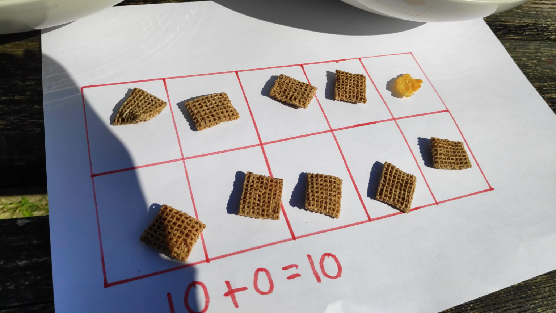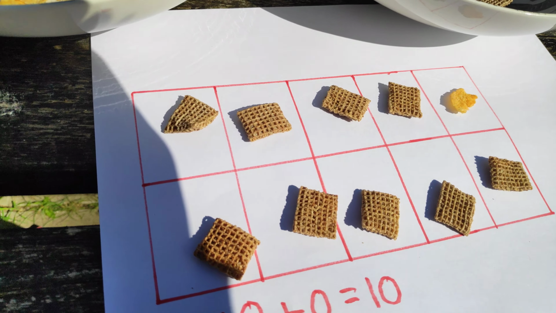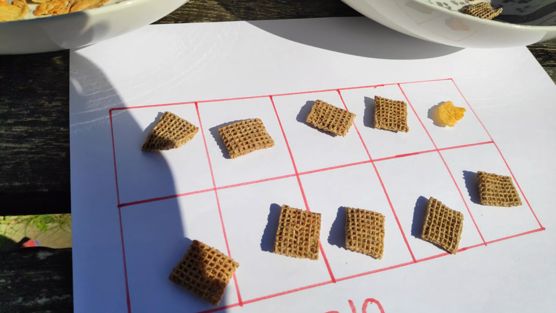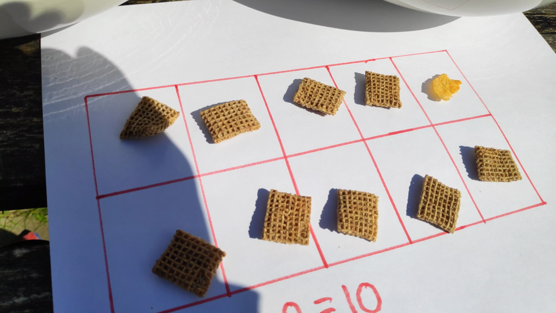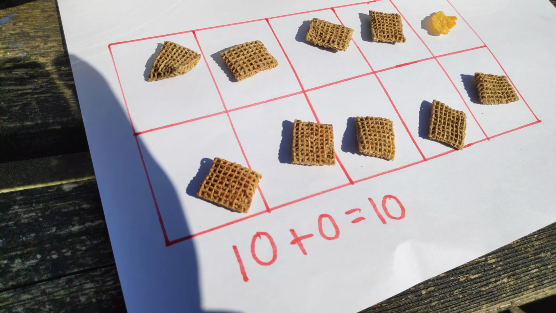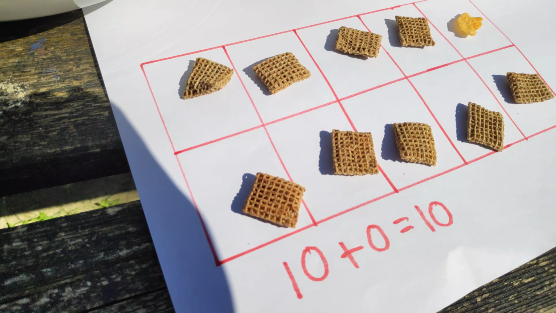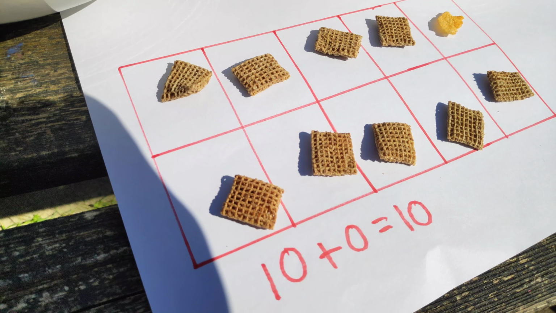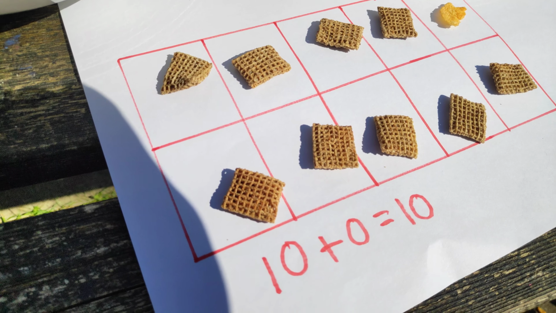And then what I've done is I've swapped one of the shreddies for a cornflake so that we can now see there are 9 shreddies and 1 cornflake. So then we'd write 9 add 1 is equal to 10. And then you just keep getting your child to swap different shreddies for the cornflakes and write out the different equations. And it's just a nice way of seeing how many different ways you can make 10, so finding your number bonds to 10.